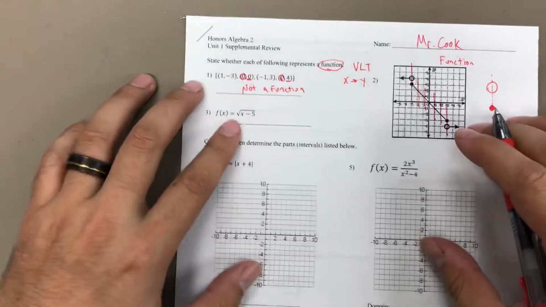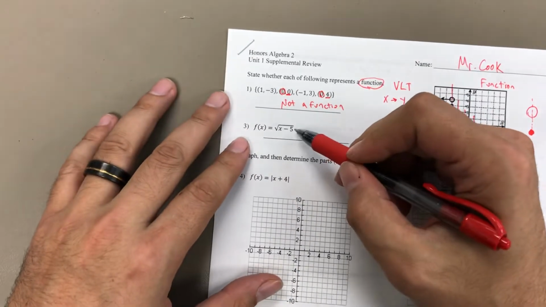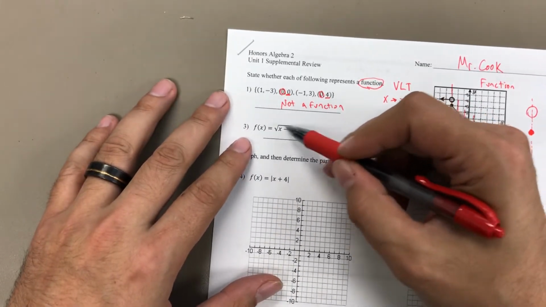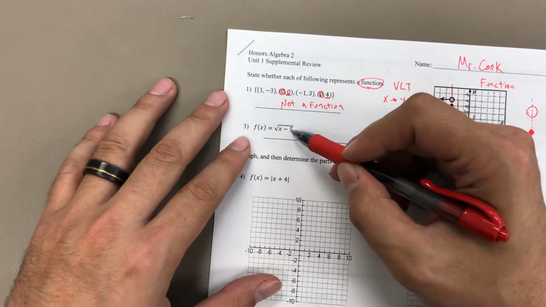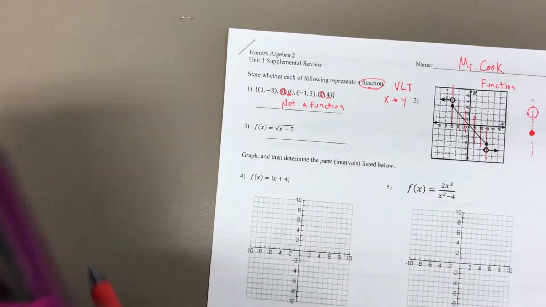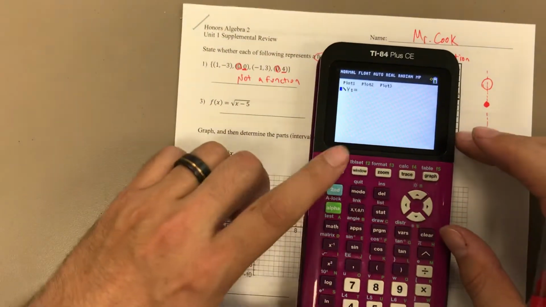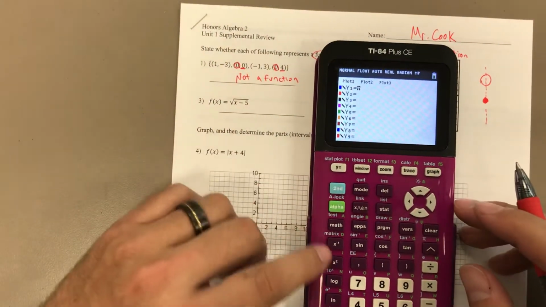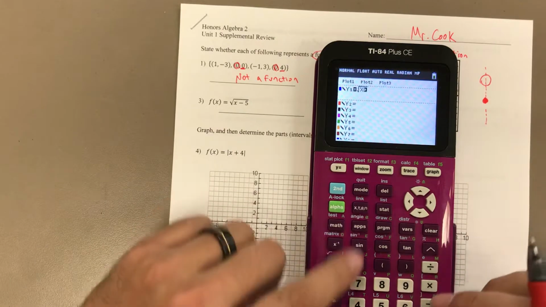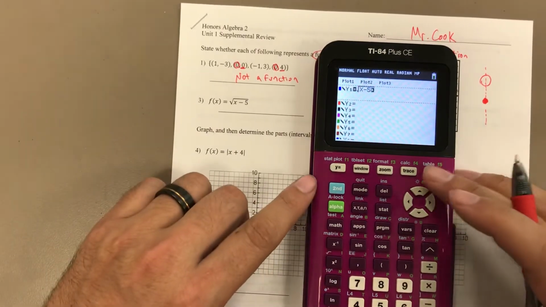All right, now let's take a look at this one. The square root of x minus 5, I would just graph that out and see how it looks, and then see if it passes the vertical line test. So I'd hit y equals, then square root, then x minus 5, and graph.